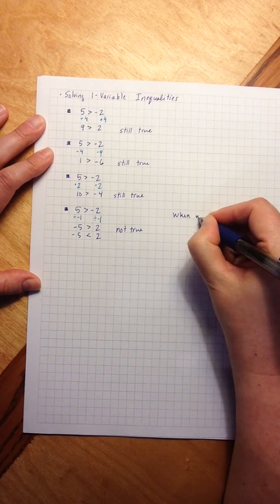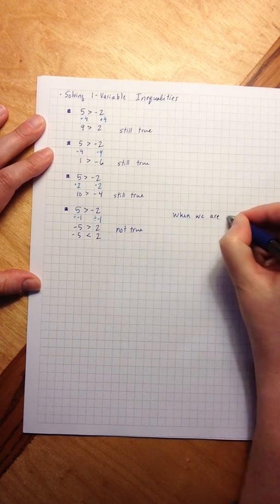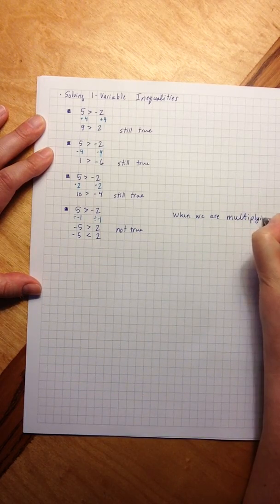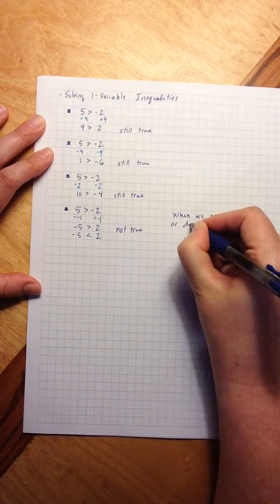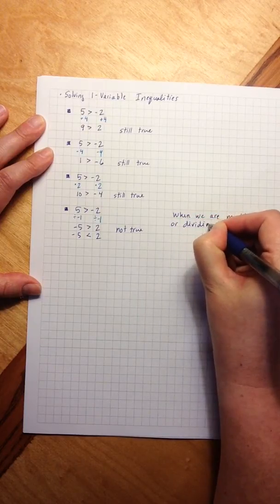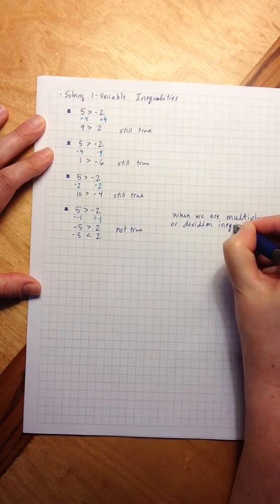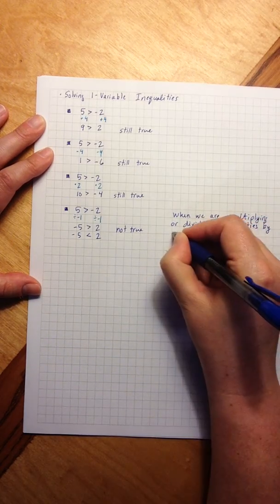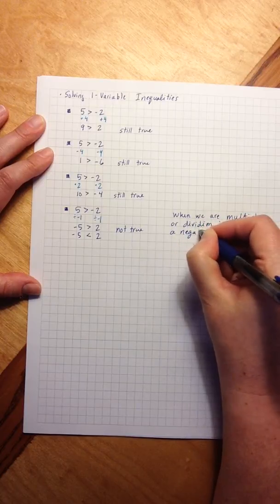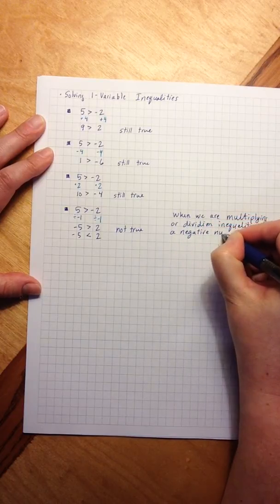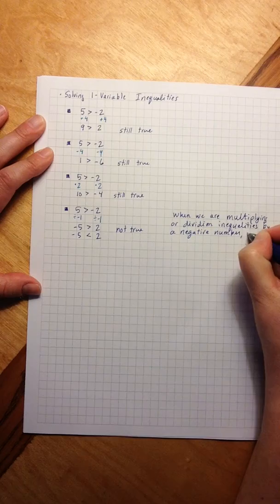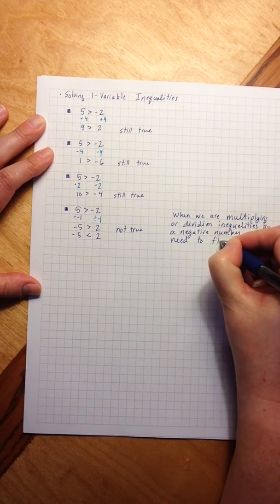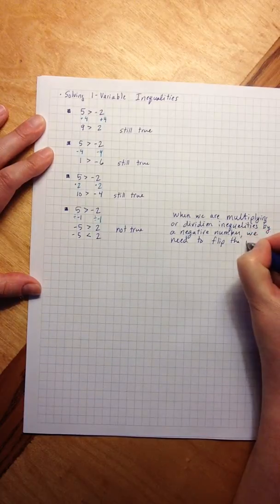So when we are multiplying or dividing inequalities by a negative number, we need to flip the inequality.